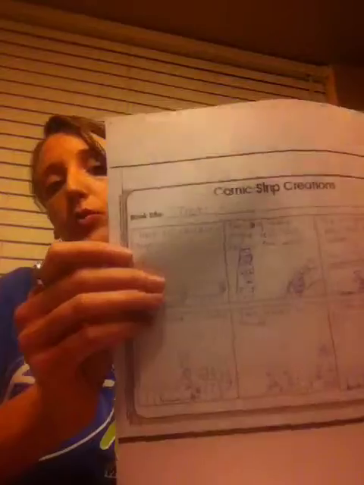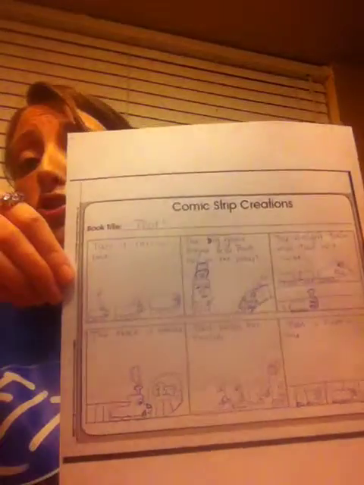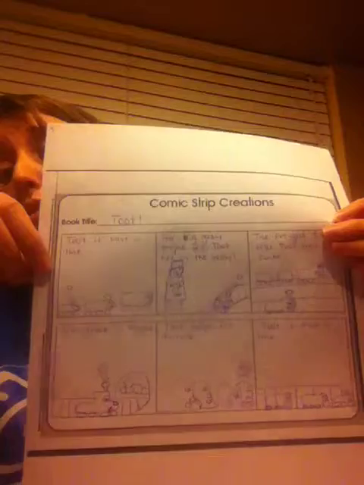So I went ahead and did that too, and it's just basically the same thing. They're just able to draw more pictures and have more sentences, so it's a little bit harder than just the 3, beginning, middle, and end. They have to really know the story to be able to do this.